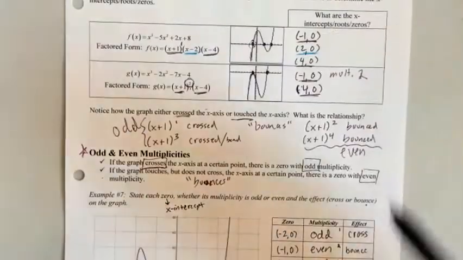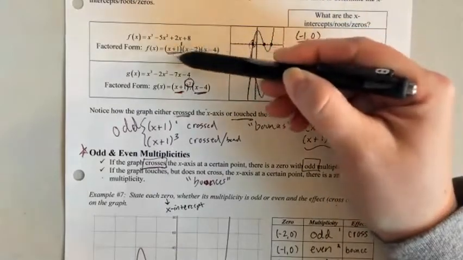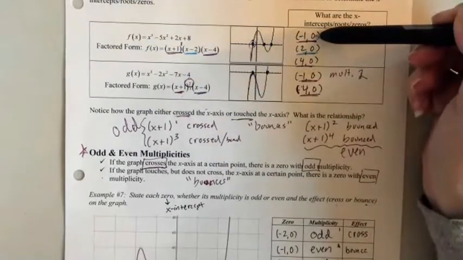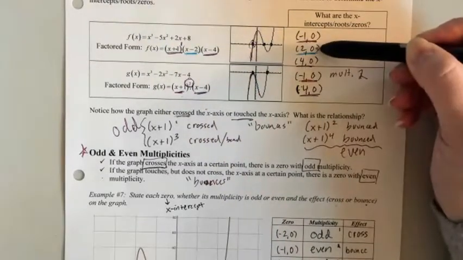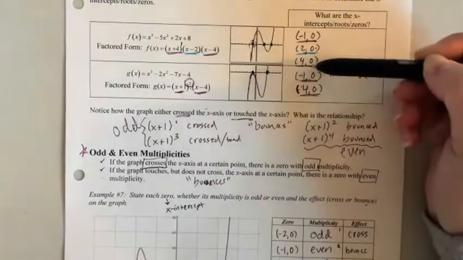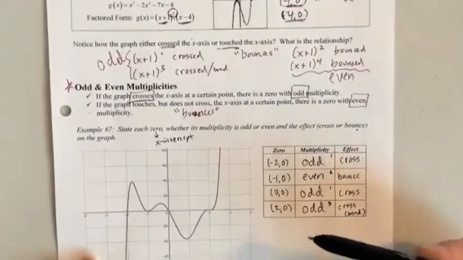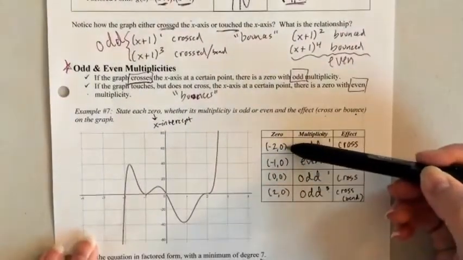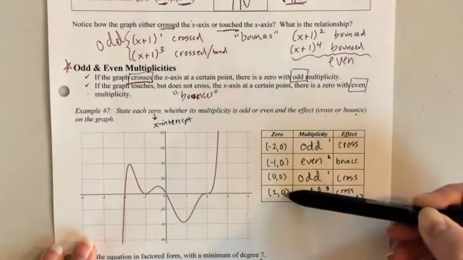Remember in our earlier example, as we talked through here, that the x-intercepts corresponded over here to factors. -1 corresponded to the factor x plus 1. +2 corresponded to x minus 2. +4 to x minus 4. So down here, -2 will have a factor of x plus 2. -1, factor of x plus 1. +2 will have a factor of x minus 2.